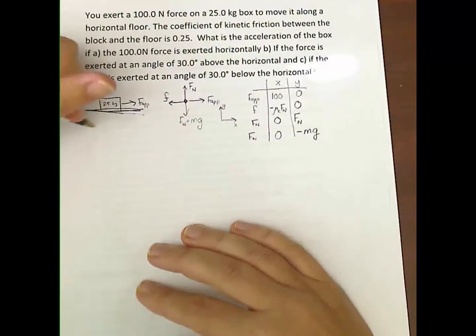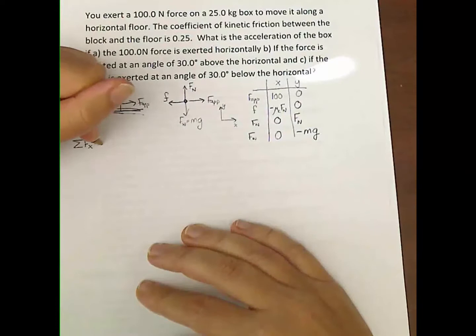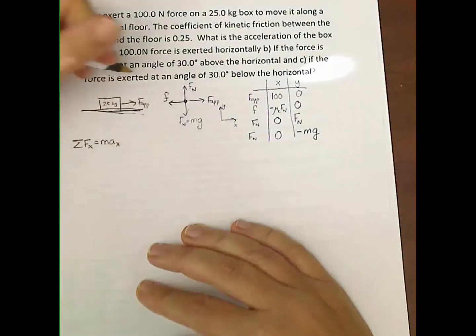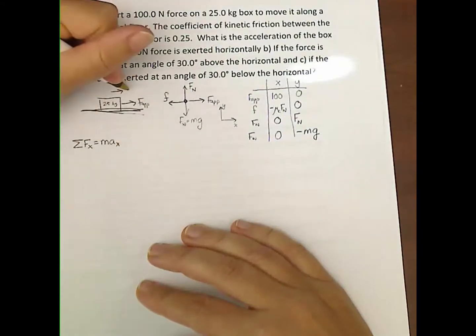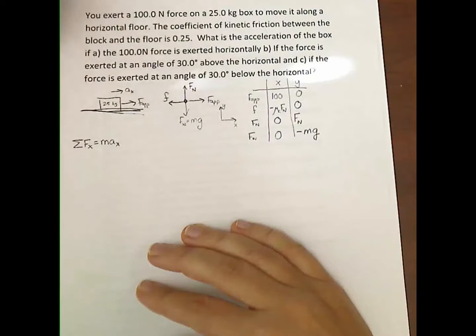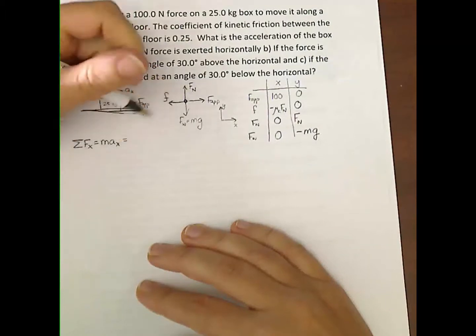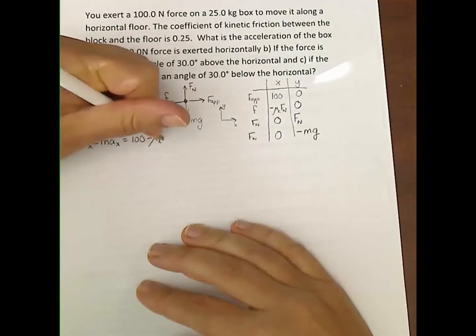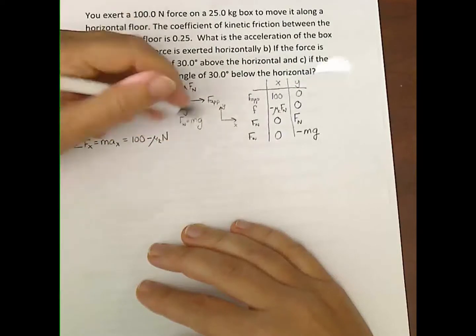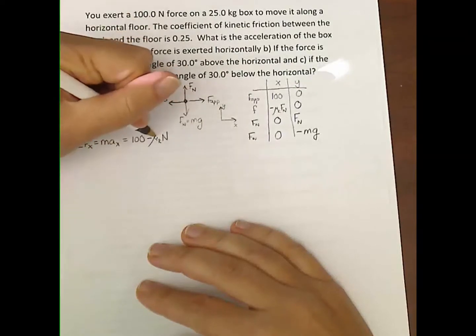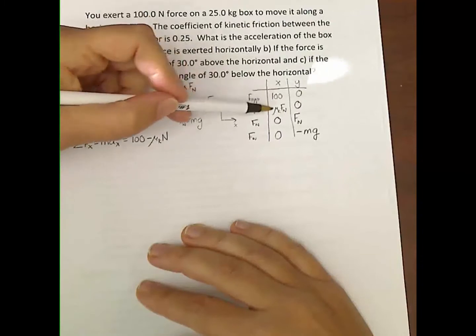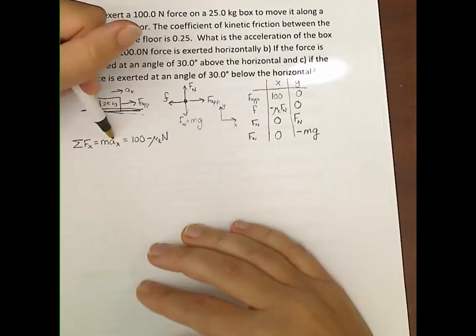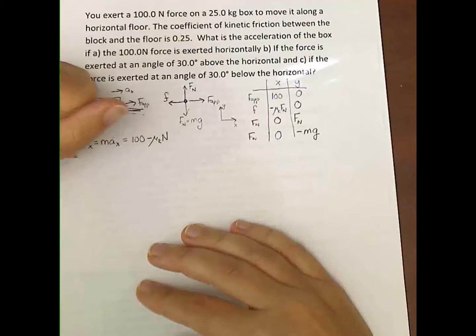So next thing we do is add up down the column. So add up down the x column. Sum of the forces in the x direction is equal to the mass times the acceleration in the x direction. And we know that that's going to be over towards the right there. We don't know how big it is. And that's equal to 100 newtons minus mu k times the normal force. And we don't know the normal force, so we can't put in what our numbers are. We can't figure out the acceleration. We do know the mass. All right, sum of the forces in the y direction.